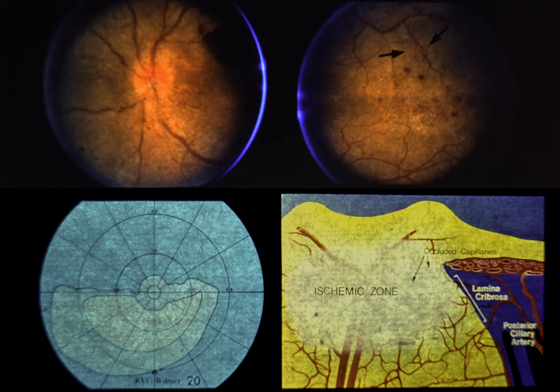Slide 20. Anterior ischemic optic neuropathy and diabetes mellitus. This 26-year-old female with brittle diabetes mellitus had noted blurred vision in her left eye for 2 weeks. Visual acuity was 20/20 right eye and 20/30 left eye. Color vision was diminished in the left eye, and there was a left afferent pupillary defect.